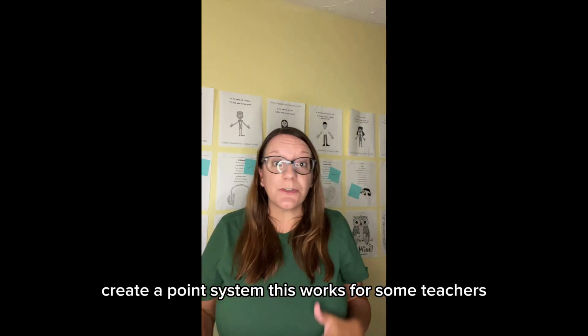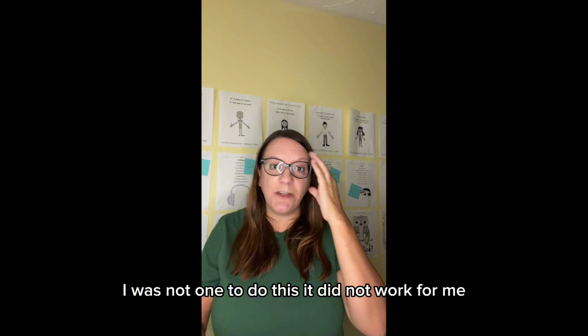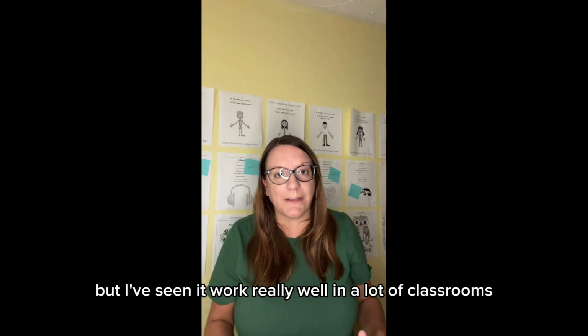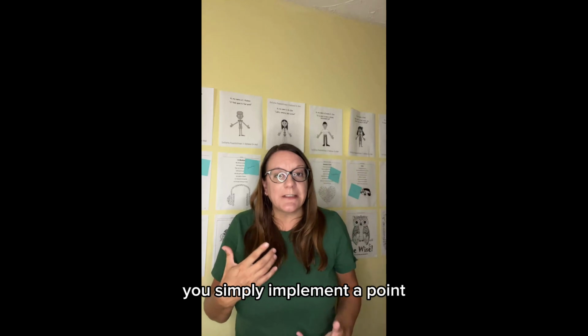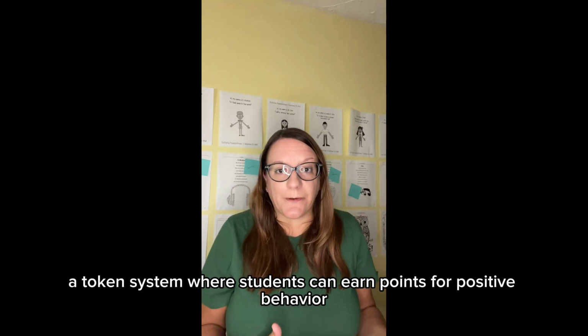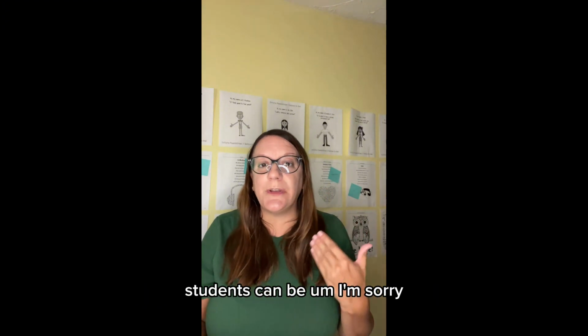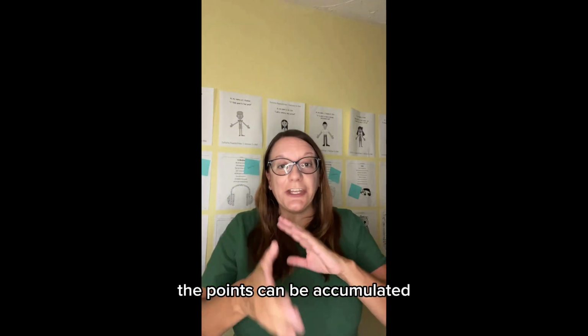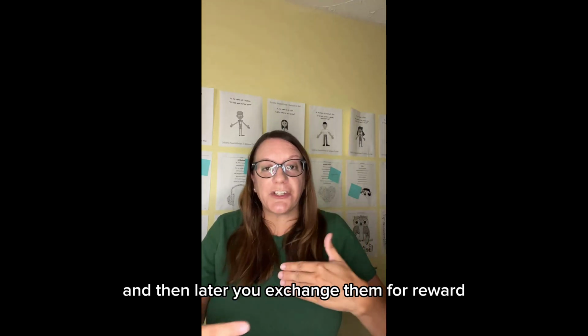Number 3, create a point system. This works for some teachers. It doesn't work for everybody. I was not one to do this. It did not work for me, but I've seen it work really, really well in a lot of classrooms. You simply implement a point or a token system where students can earn points for positive behavior, right? You have to keep track of this though. The points can be accumulated and then later you exchange them for rewards.